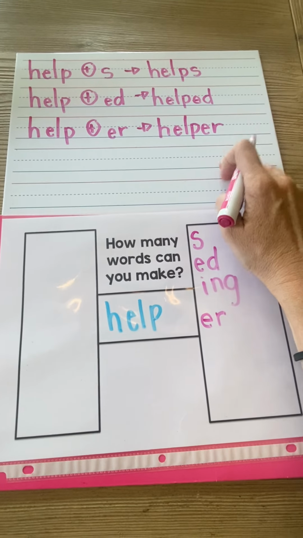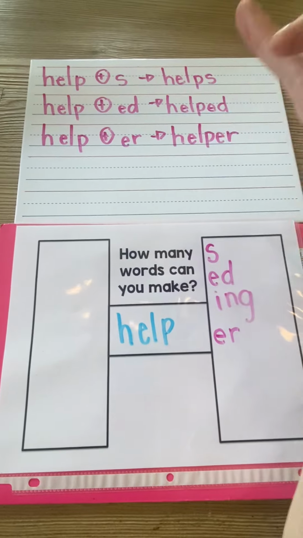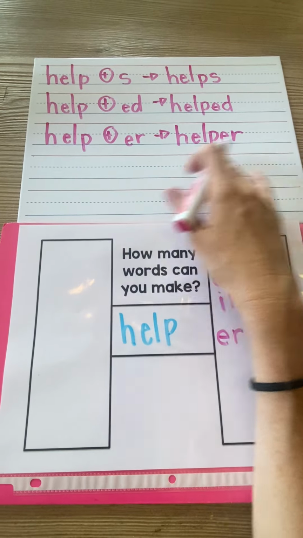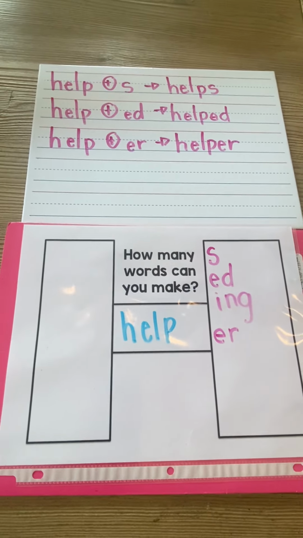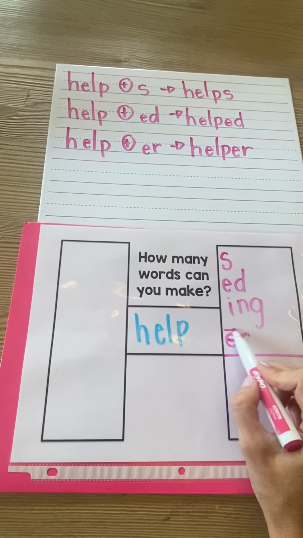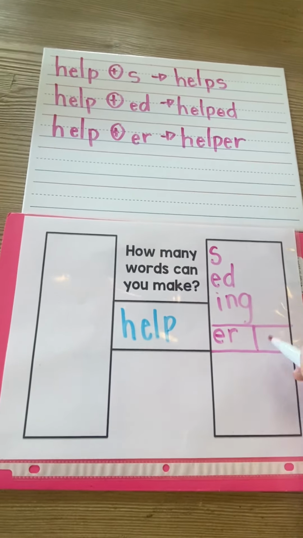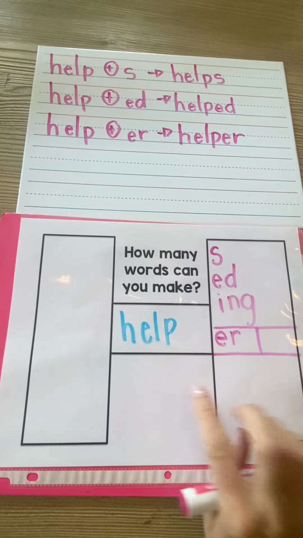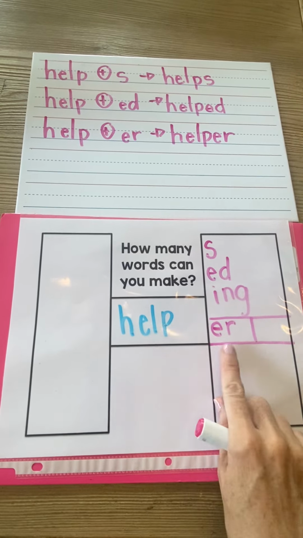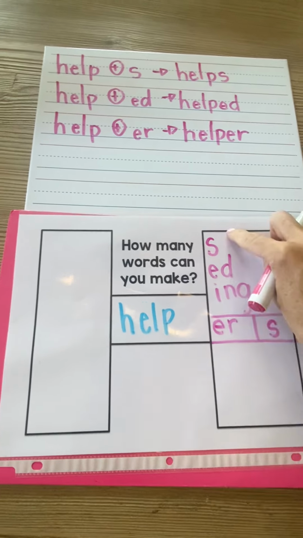And students are writing this on their whiteboards too. You could do a couple where you just model and you want to show them, but it's great to have them interacting and doing it also. So we have helper. Well, if I have more than one helper, what do I have? I have helpers. What suffix do I need to add on to helper? What suffix do I need? You need the suffix S. Well, why can't I use that one?